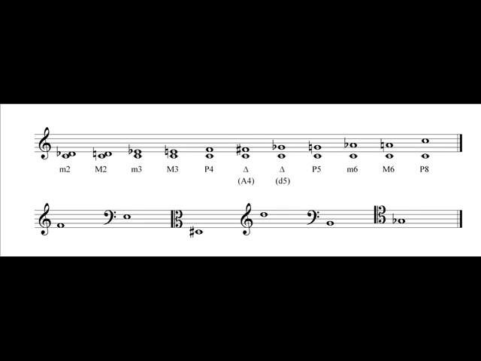The last two intervals are harmonic. In bass clef, example 5, the bottom pitch is B2. And the last example in tenor clef, G flat 3 is the bottom pitch.